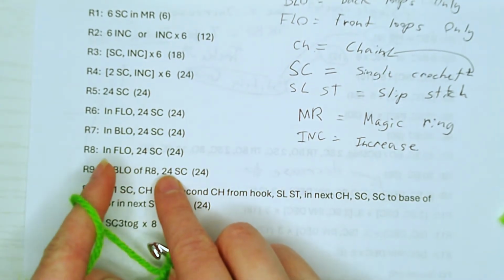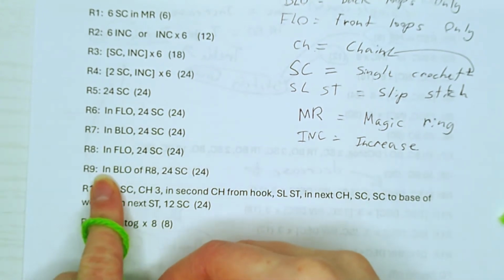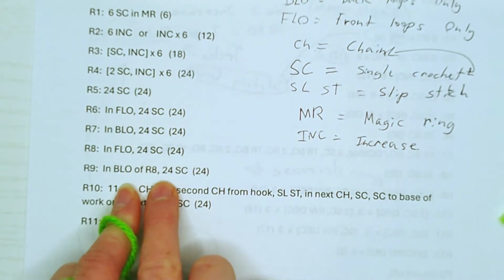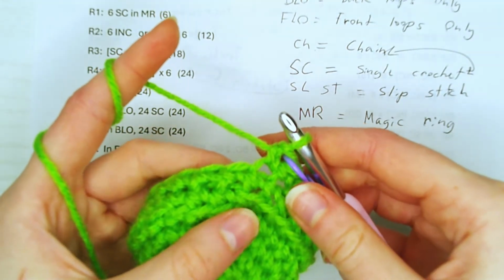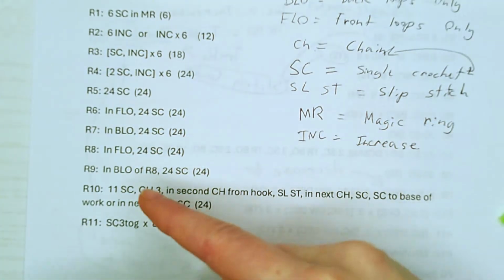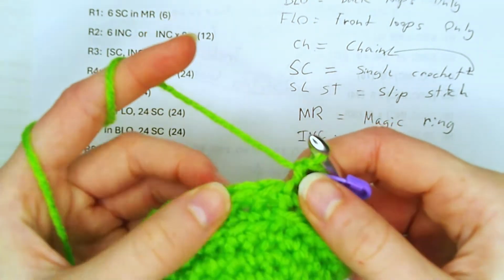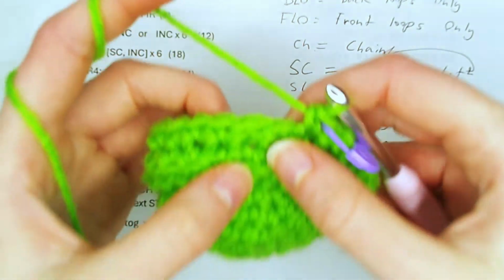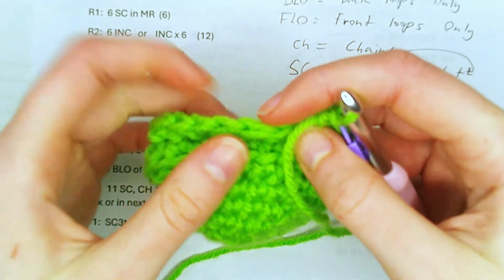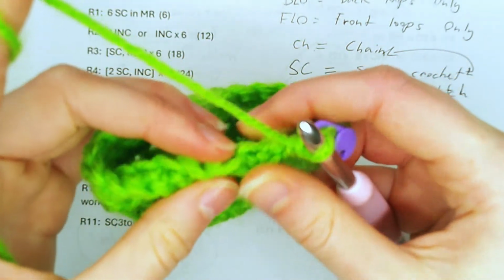So to spice it up for all of you who are bored, I decided to do something a little crazy here. We're going to go in the back loops of round 8. That changes it. It's telling us to go into the back loops of round 8. Well, we just did round 8. If we take our previous round, this is the line of single crochets that belong to round 8. We're going to pull it backwards, and we're going to go into those back loops.